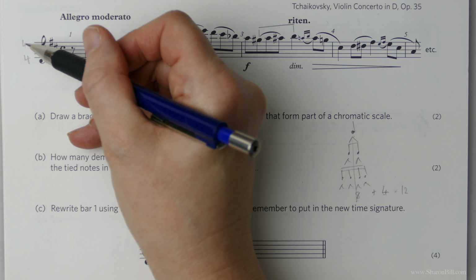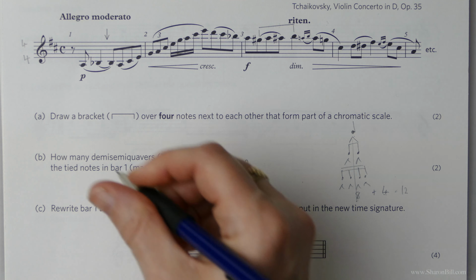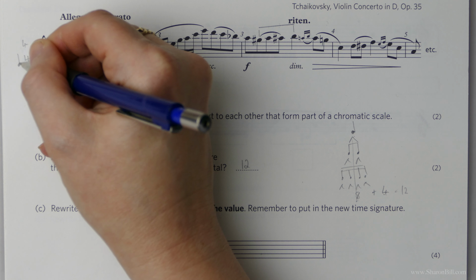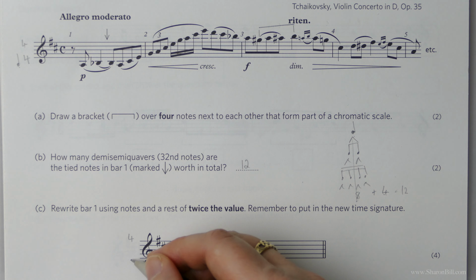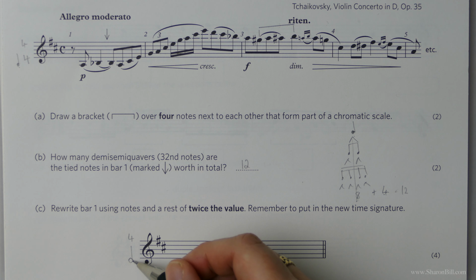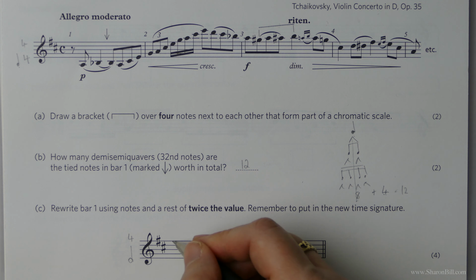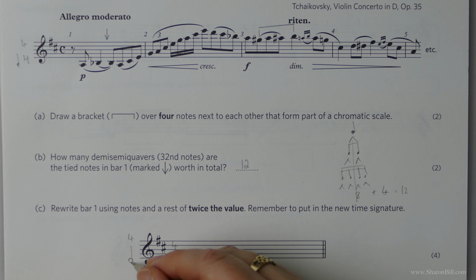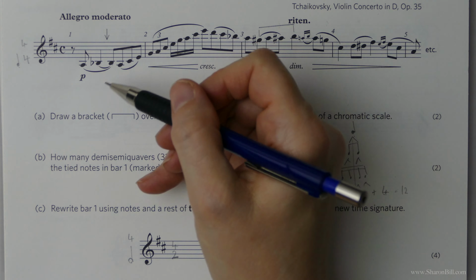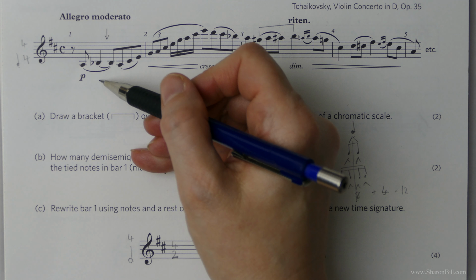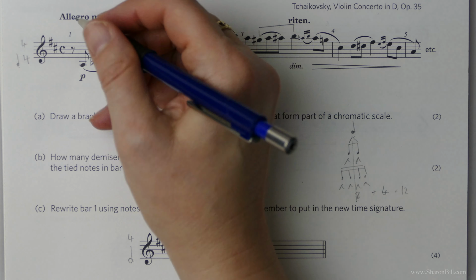So we need to stay in 4 beats in a bar. But at the moment we're counting in quarter notes, crotchet beats, so to double that, twice the value, means we'll be counting in minim or half notes. And so our time signature will still be in quadruple time, but we're now counting in half notes, minim beats. And so for bar 1 twice the value, let's just sketch out what's going to happen here then.